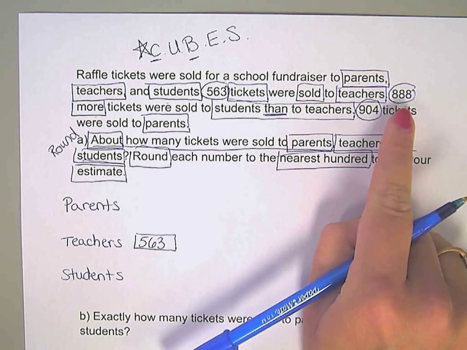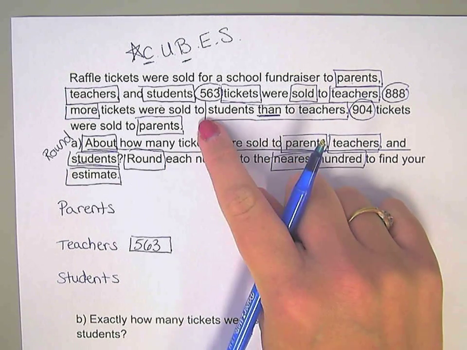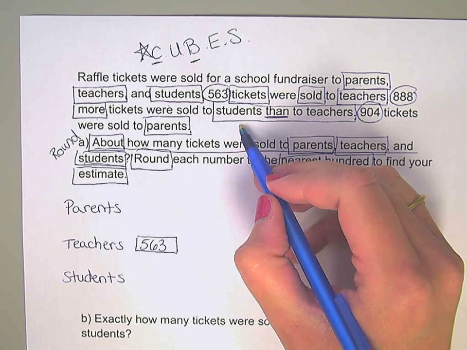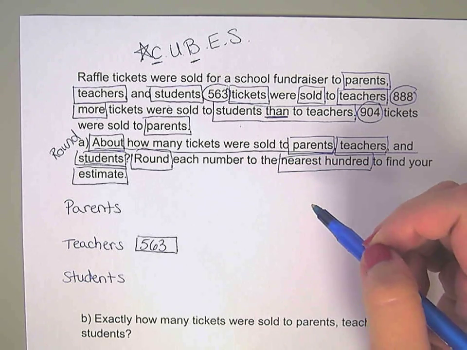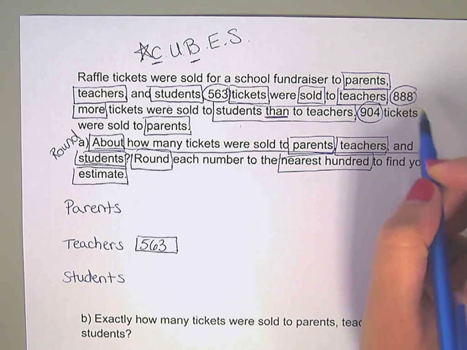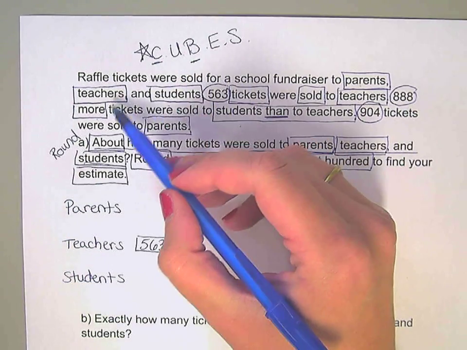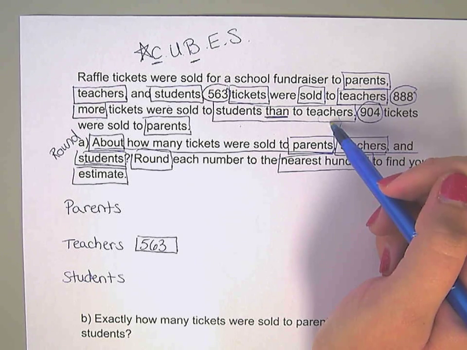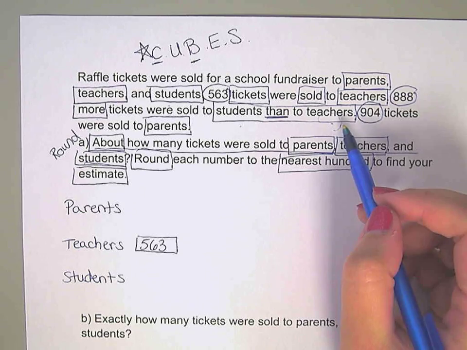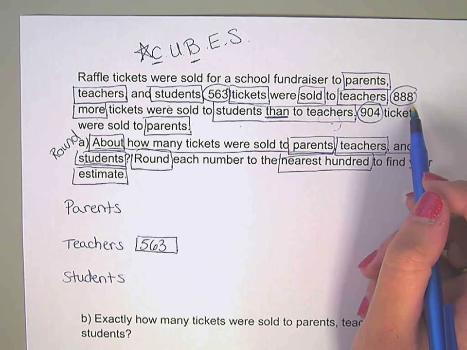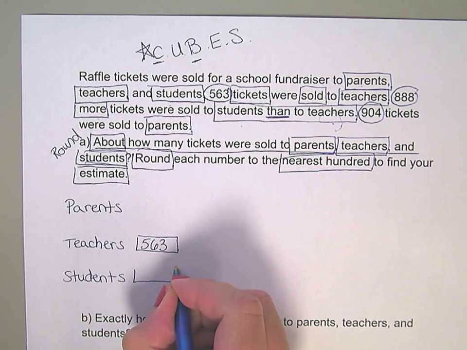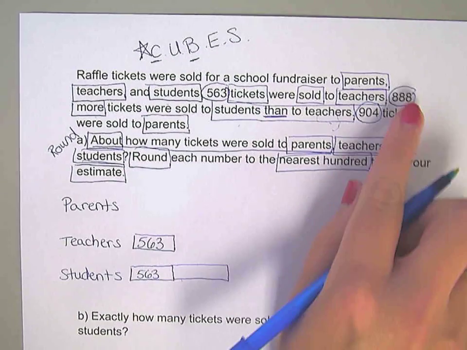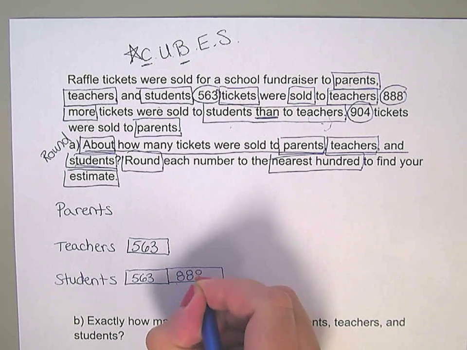Now let's close read some more. 888 more tickets were sold to students than to teachers. Pause. We're talking about students, this amount. Do I know for sure how many tickets were sold to students? Not yet, because look, this is a comparison. So what that tells me is I have to use my answer from teachers, which we have already, and I have to add this much more. Well, if you want more, that means adding on. So I need to make my same piece of tape here with 563, plus a little bit more to represent 888.